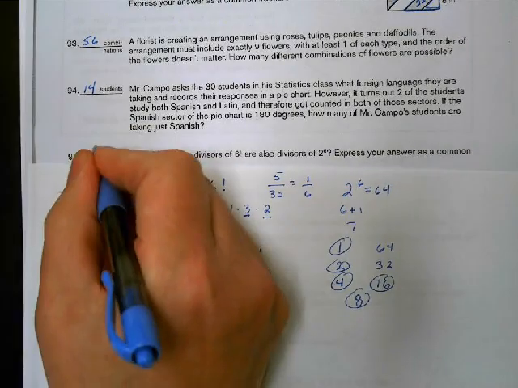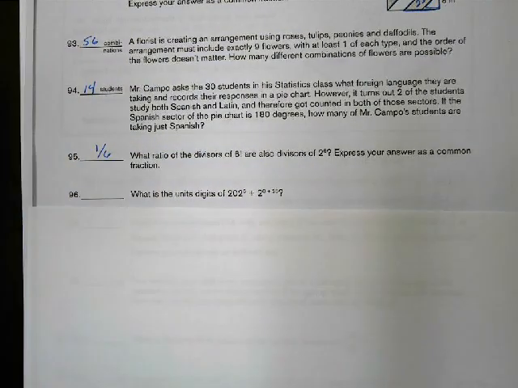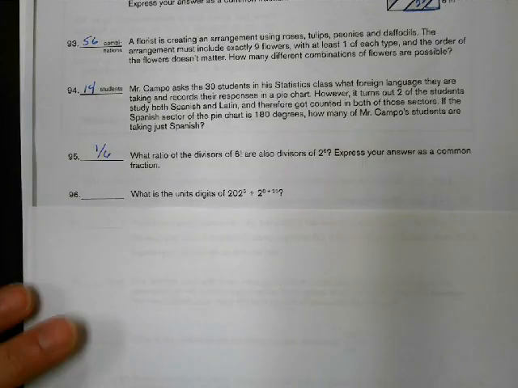Next, what's the units digit of 202 to the 5th plus 2 to the 0 plus 25? Okay, we don't have to look at every single thing here.